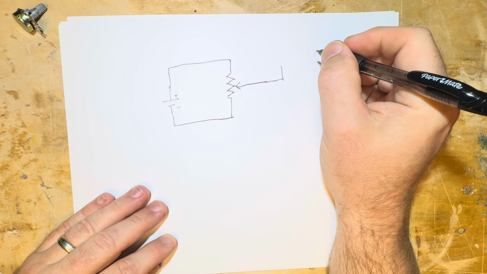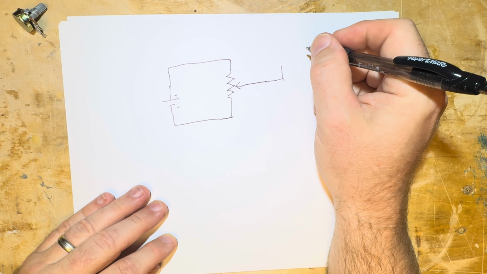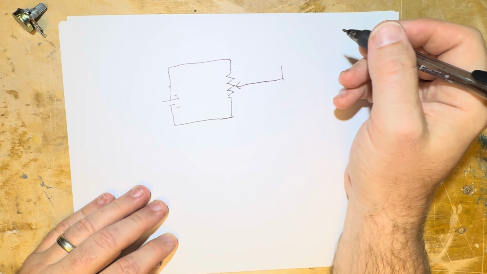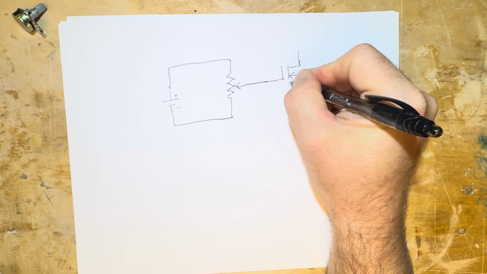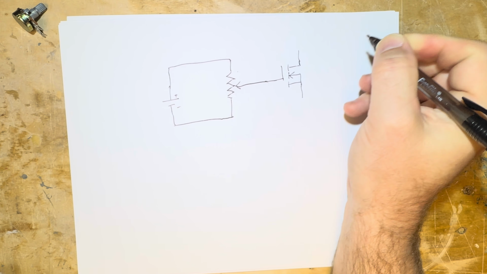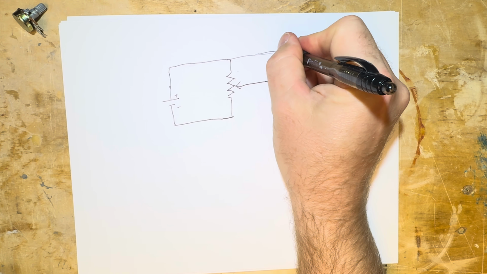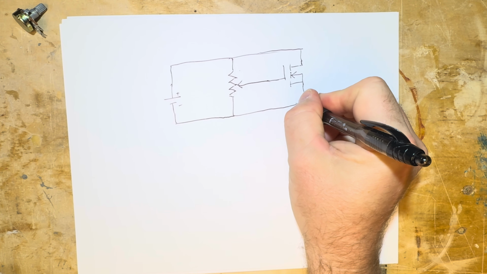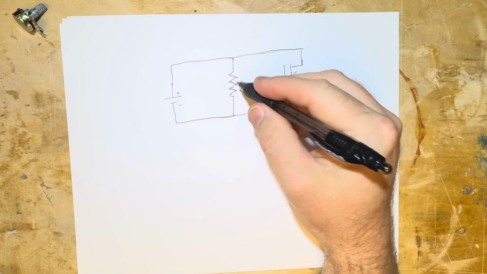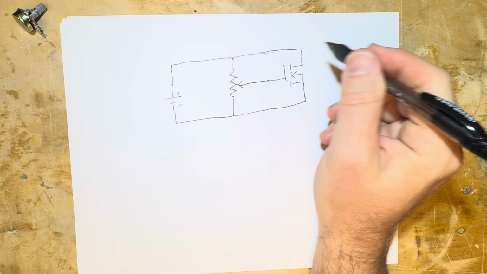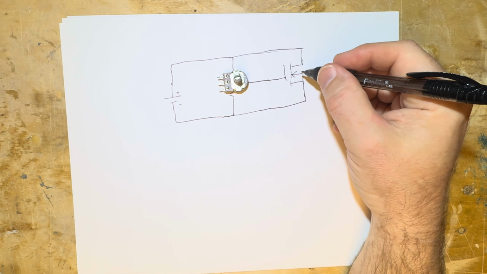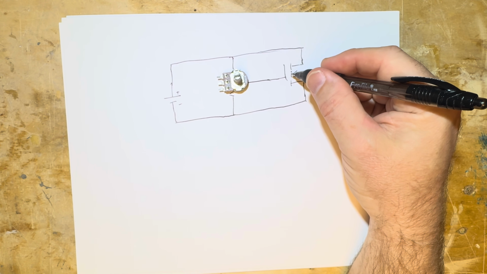And I'm probably going to butcher this symbol for a transistor. There we go. Something like that. So we were able to drive the gate from this variable resistor, 12 volts, that puts this into the linear conducting mode.